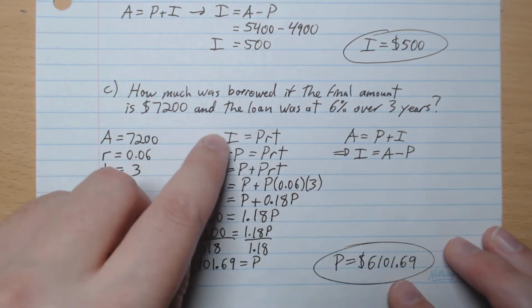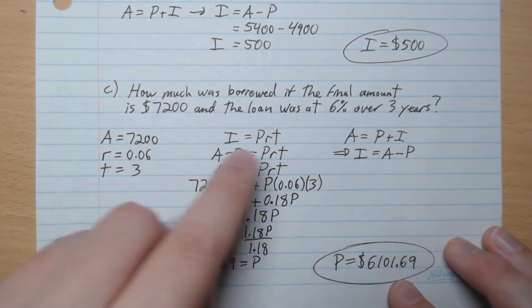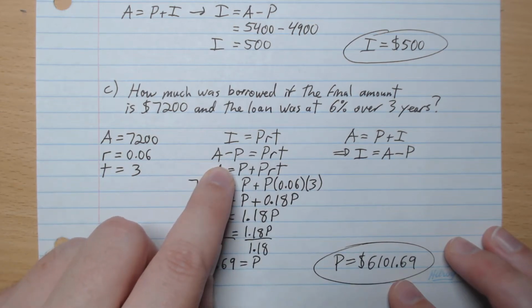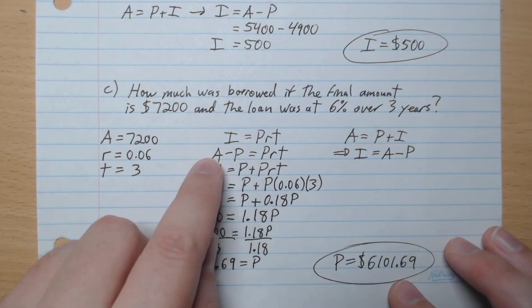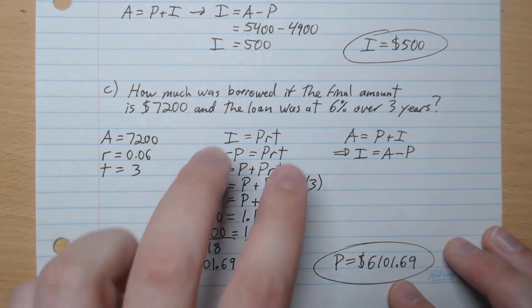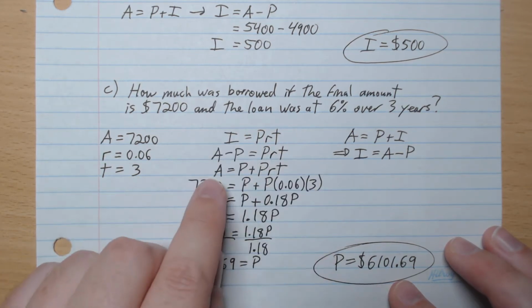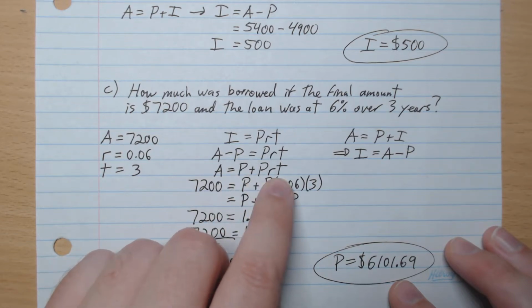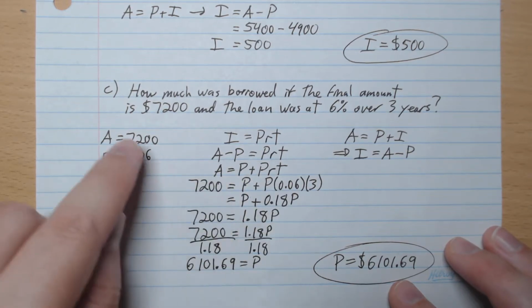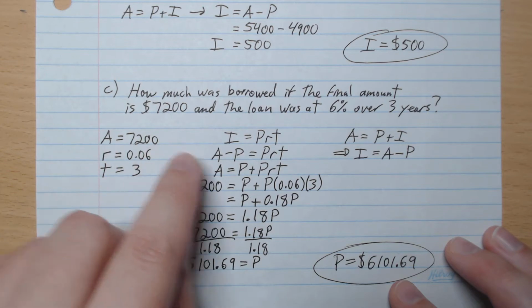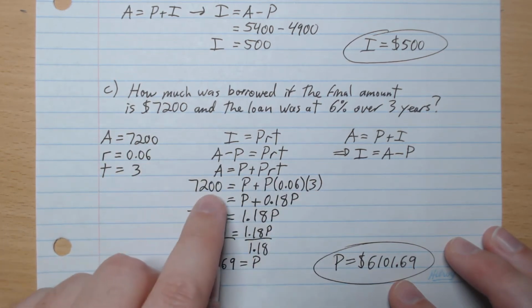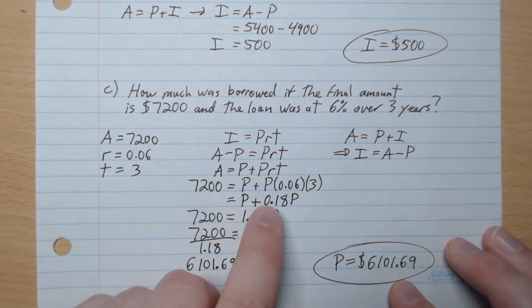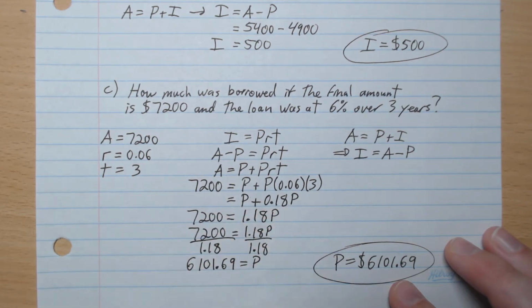And so now this I here, we're going to substitute it for A minus P. Right? So I is A minus P, like that. We're going to go plus P to both sides, so we get A equals P plus PRT. Now A is known, plug that in. R is known, and T is known. And so we get 7,200 equals P plus 0.18 P.